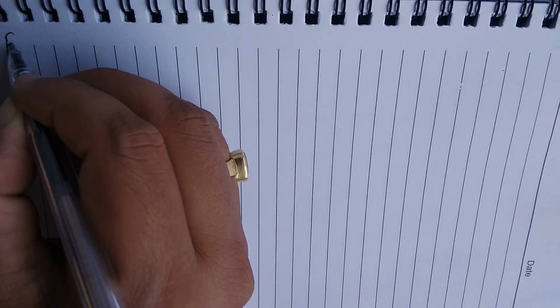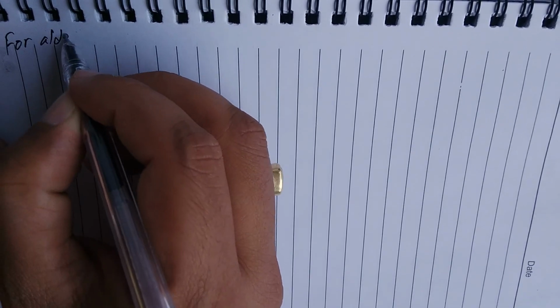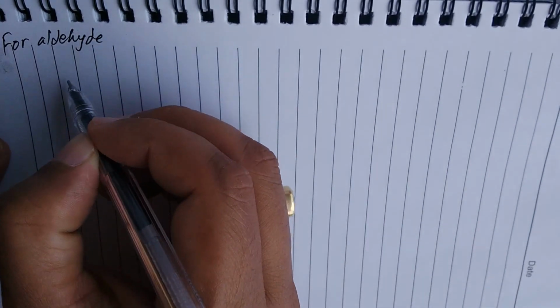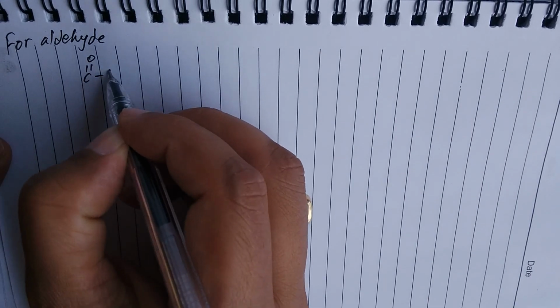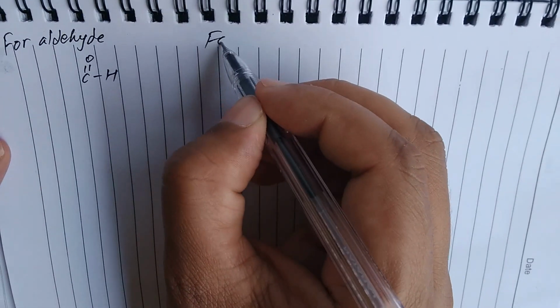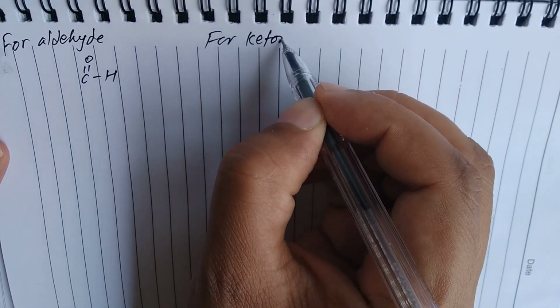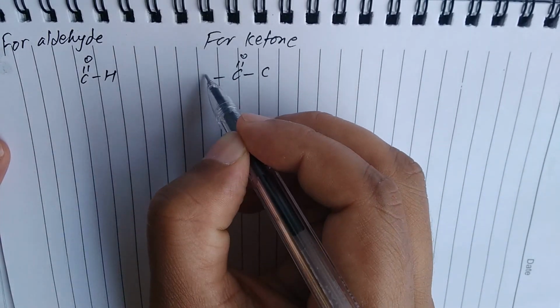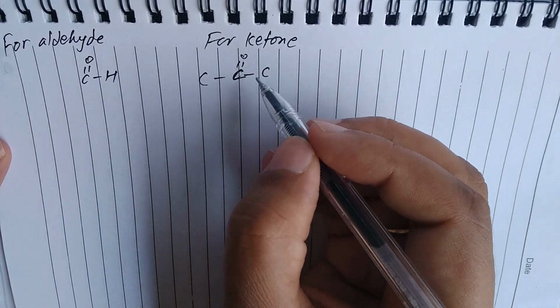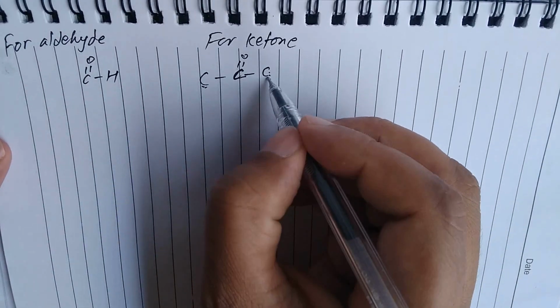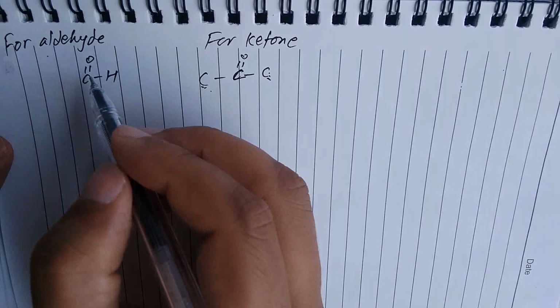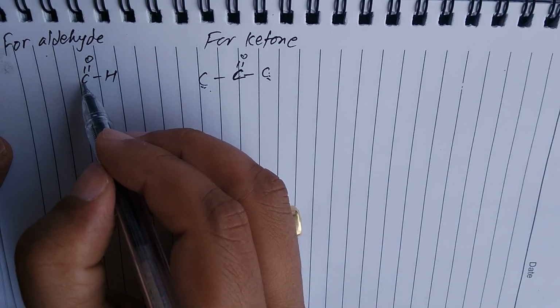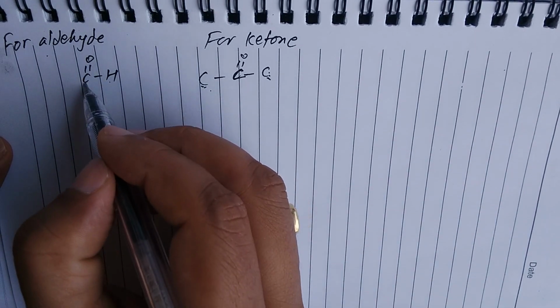For aldehyde, there is the presence of C double bond O H group. For ketone, there is no hydrogen with carbonyl carbon. This carbon has an alkyl group on both sides, but in case of aldehyde, there is a presence of hydrogen with carbonyl carbon.